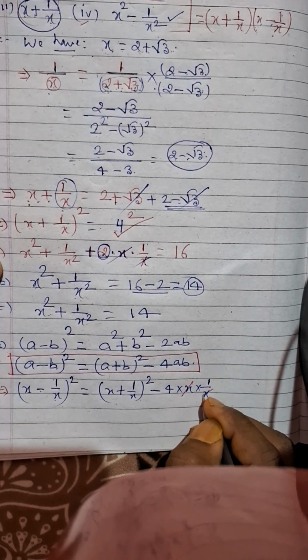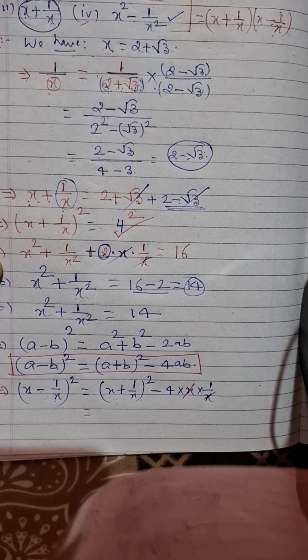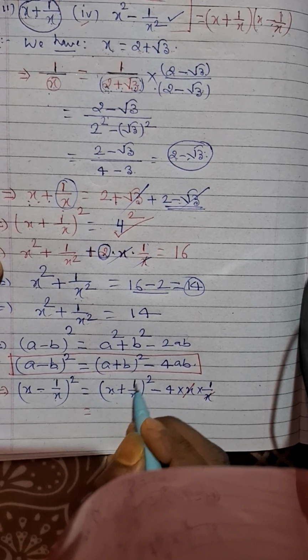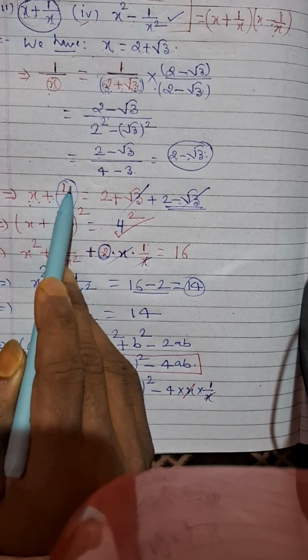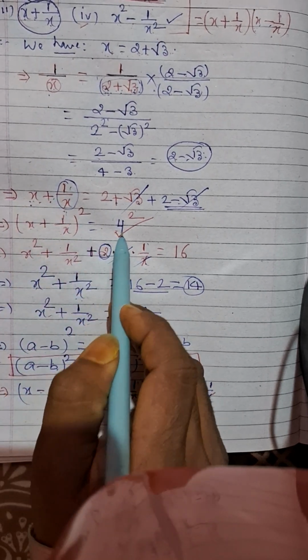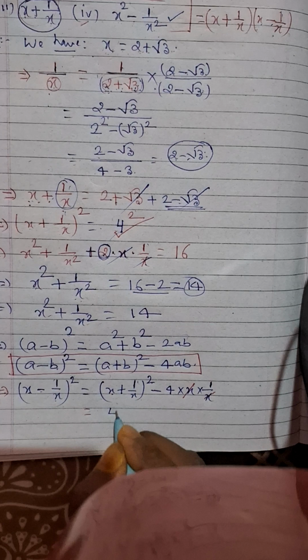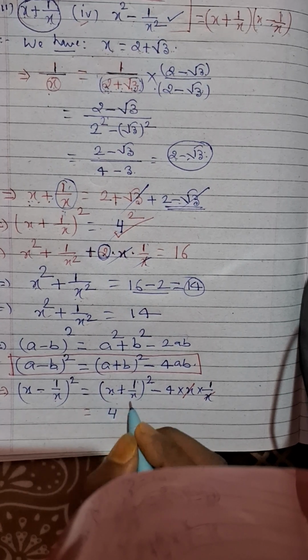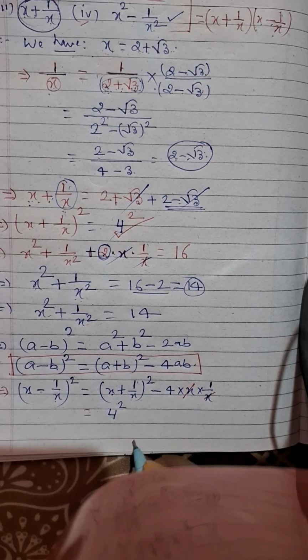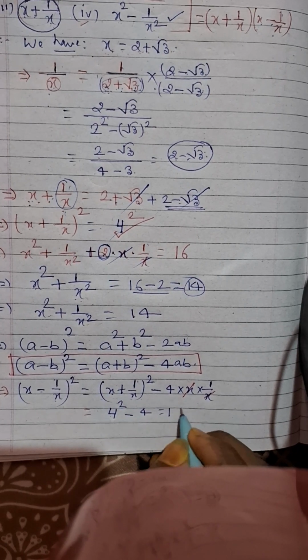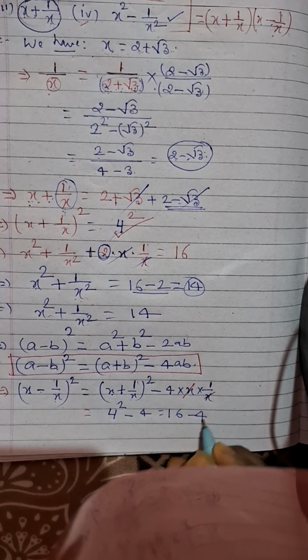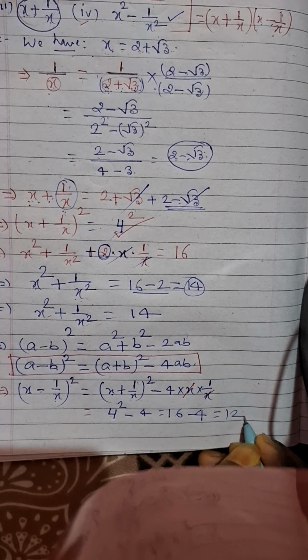This x and x will be cancelled, and you already know the value of x plus 1 over x, which is nothing but 4. So let us substitute 4 square minus 4. 4 square is equal to 16 minus 4, which gives us 12.